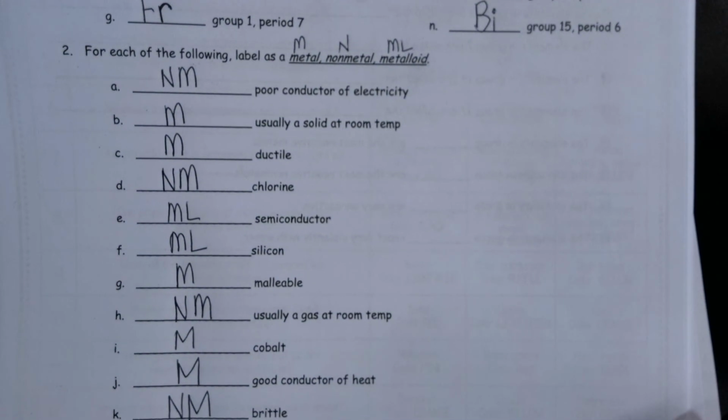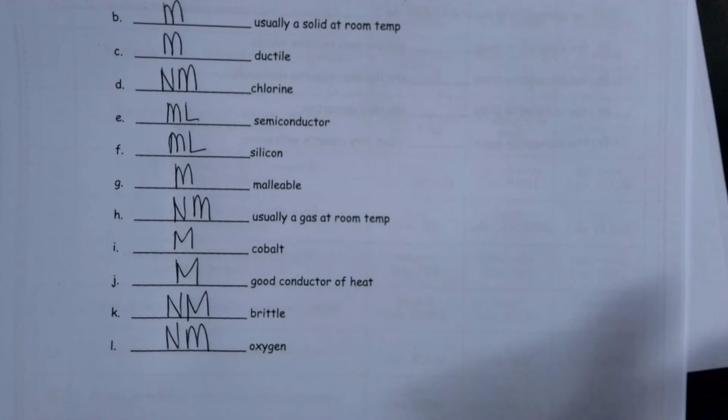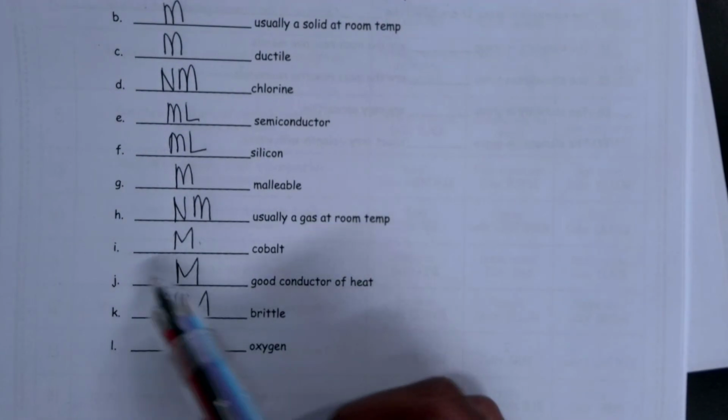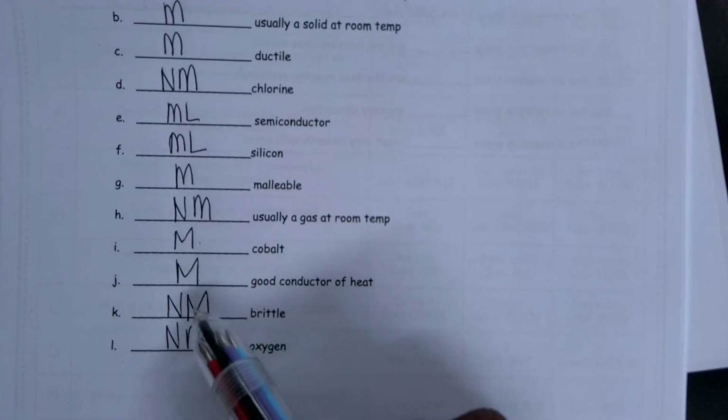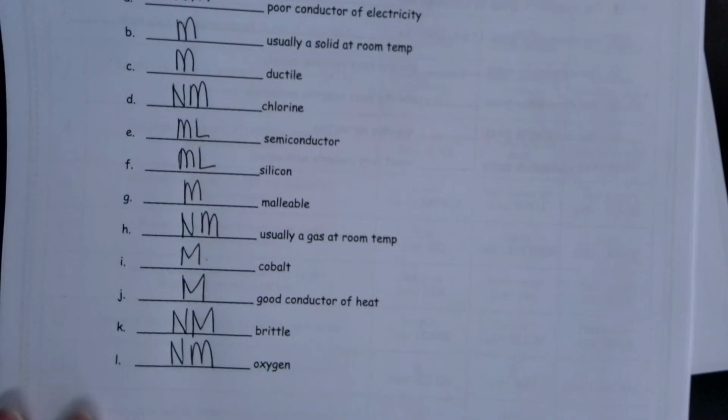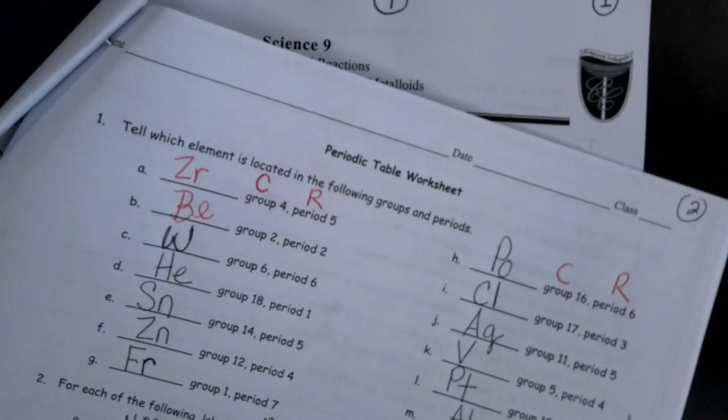We got A, non-metal, B, metal, C, metal, D, non-metal, E and F, metalloid, G, metal, H, non-metal, I, metal, J, metal, K and L, non-metal. All right, let's flip. Flip, flip.